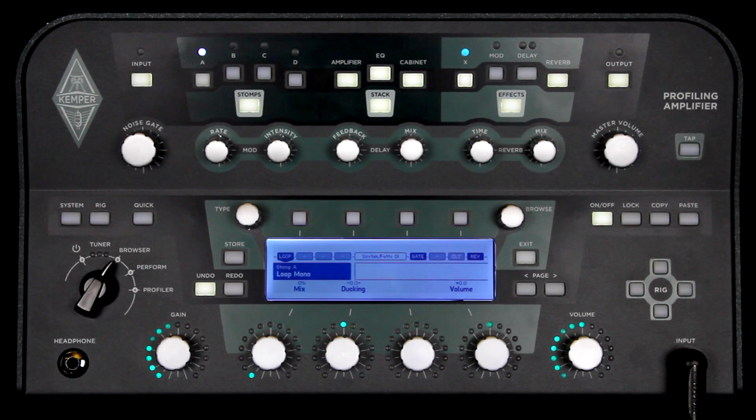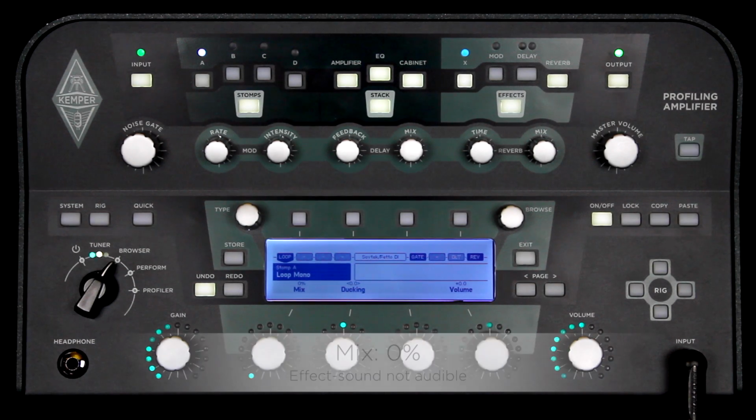Loop mono offers 3 parameters. Mix is used to set the balance between the profiler signal and the external effect.